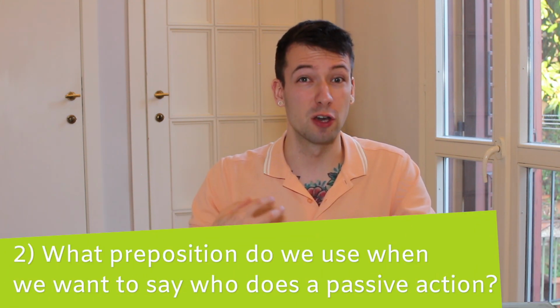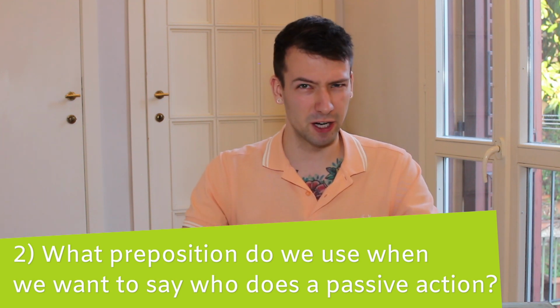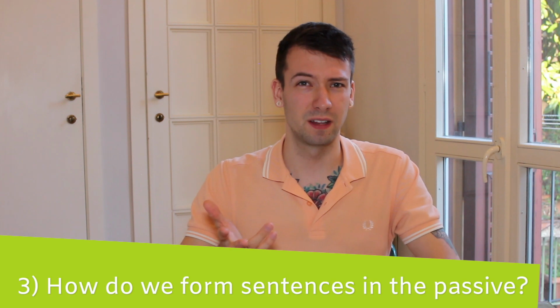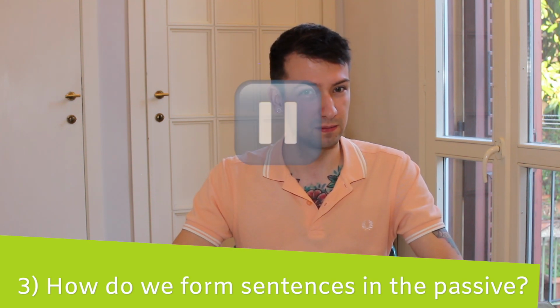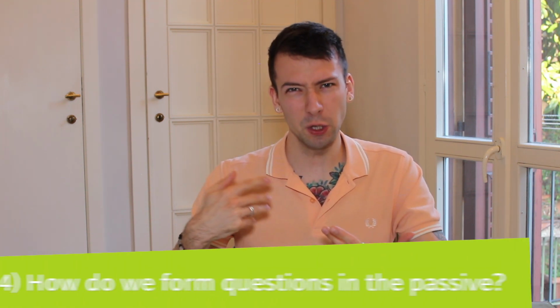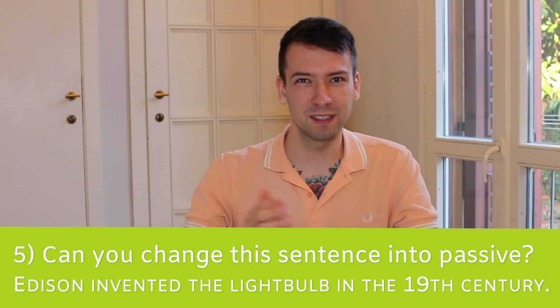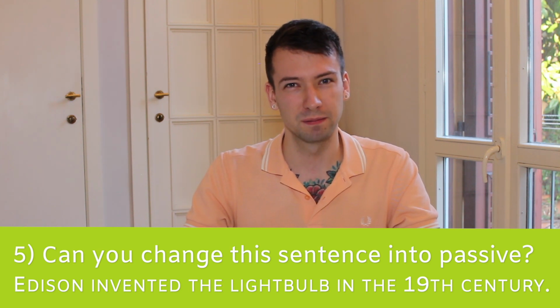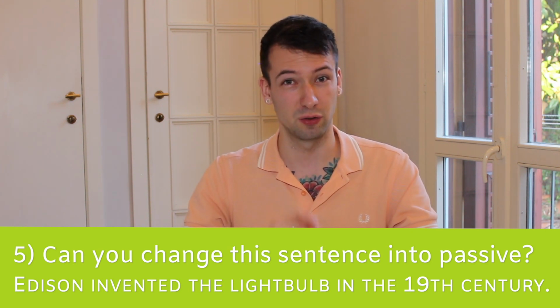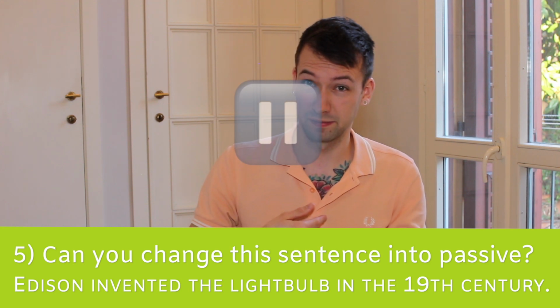Question 2. What preposition do we use when we want to say who does a passive action? Question 3. How do we form sentences in the passive? Question 4. How do we form questions in the passive? And question number 5. Edison invented the light bulb in the 19th century. Can you change the sentence into passive?